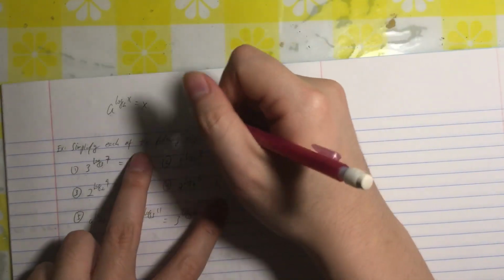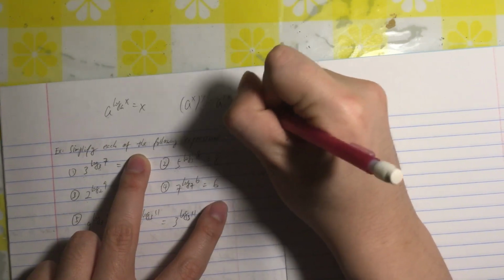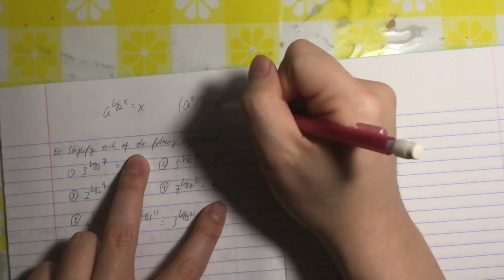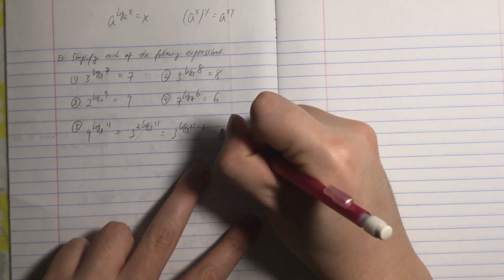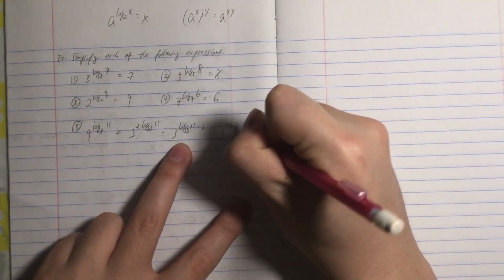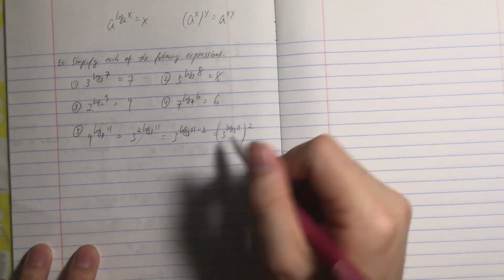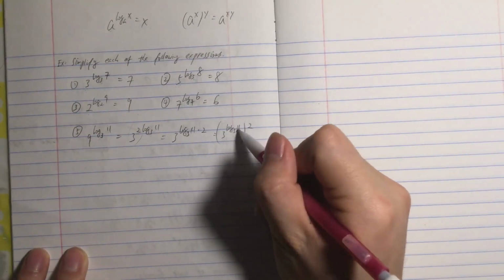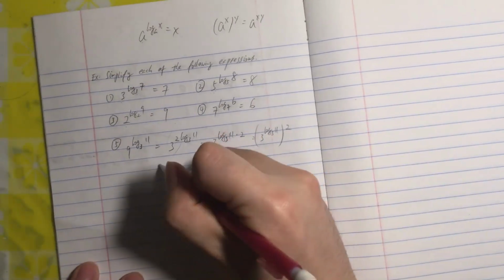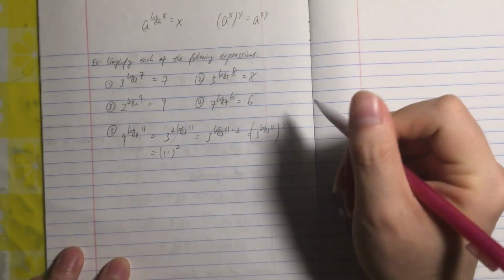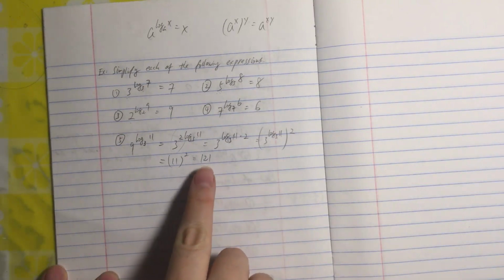Then, by the law of exponents, a to the power of xy can be rewritten as a to the power of x first, and then raised to the power of y. So this expression can be rewritten as 3 to the power of log base 3 of 11, raised to the power of 2. Inside the parentheses, 3 to the power of log base 3 of 11, the base is the same, so 3 cancels log 3, and I get 11 by itself. So I get 11 to the power of 2, which is 121. That's the simplified expression.